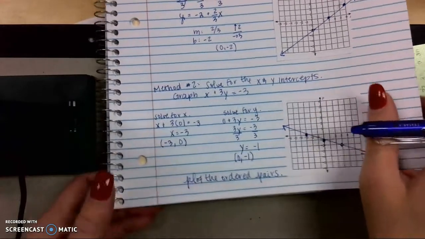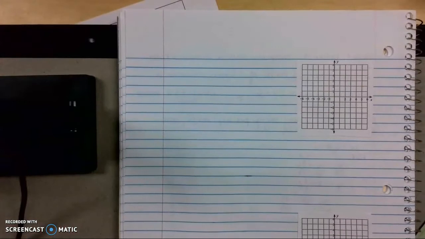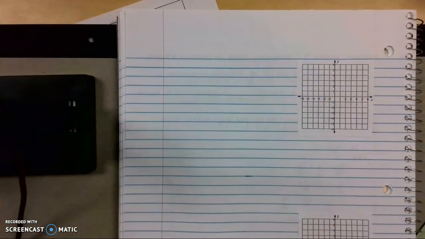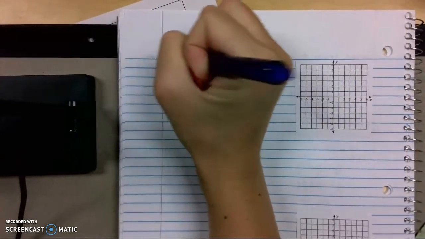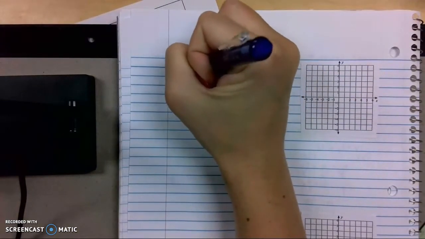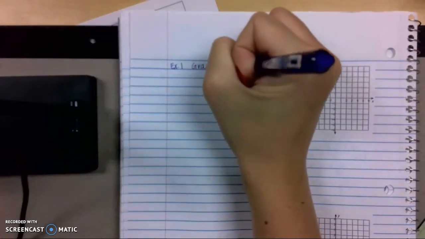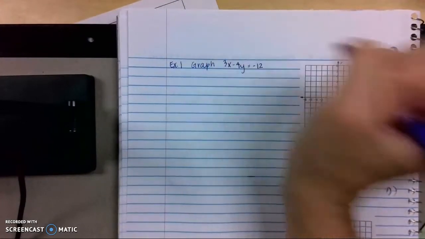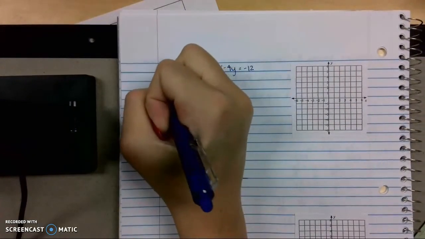All right, let's do another example practicing that method, and then we're going to finish up with a word problem. Alrighty, we'll just call this example number 1. We're going to graph 3x minus 4y is equal to negative 12. So I'm going to solve for my x-intercept and y-intercept here.